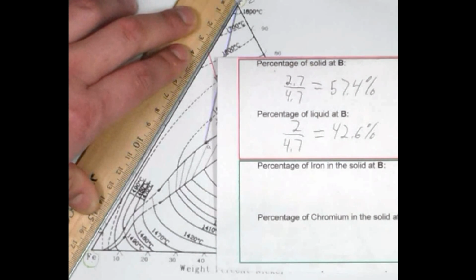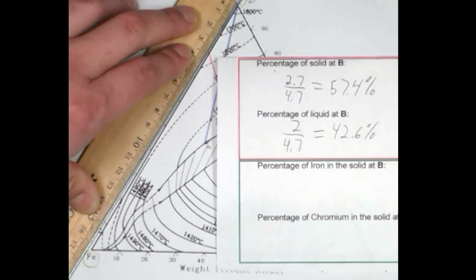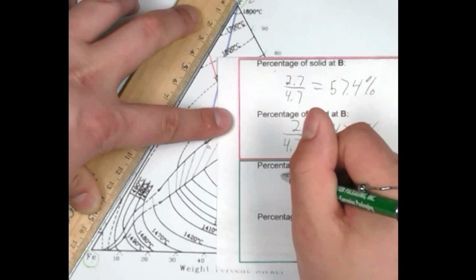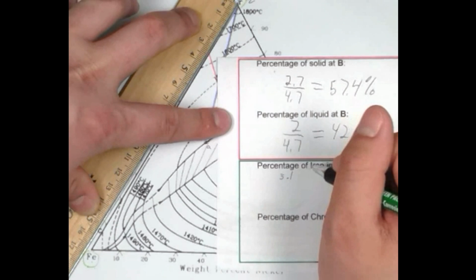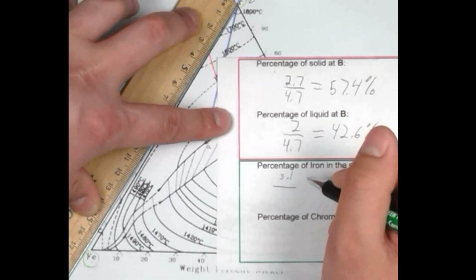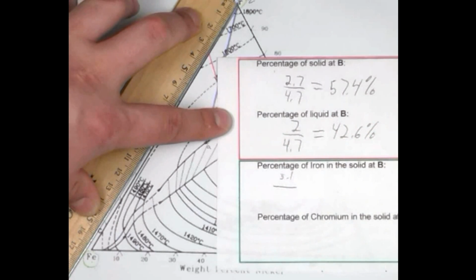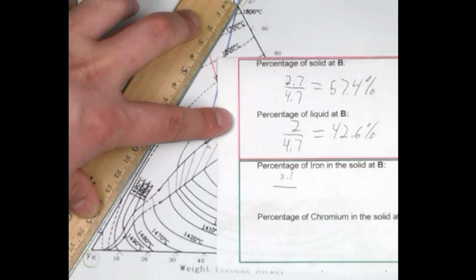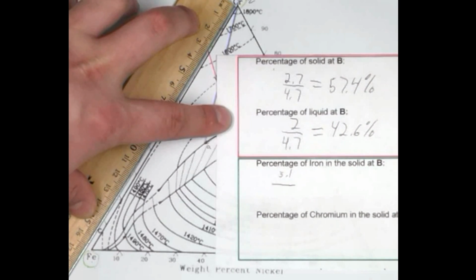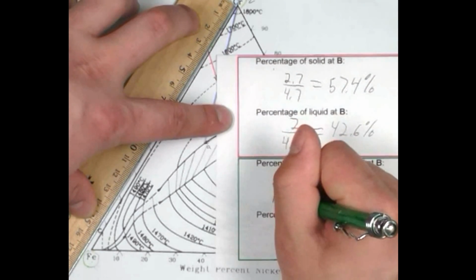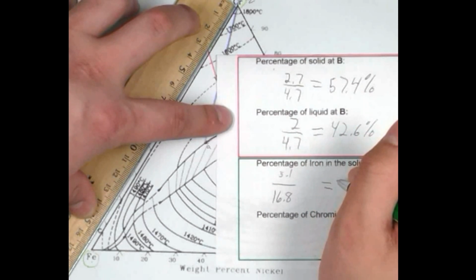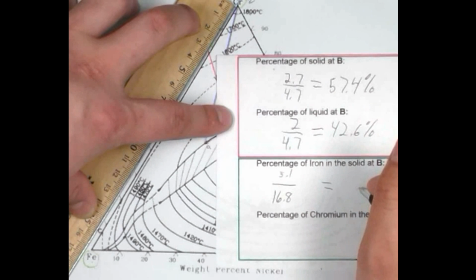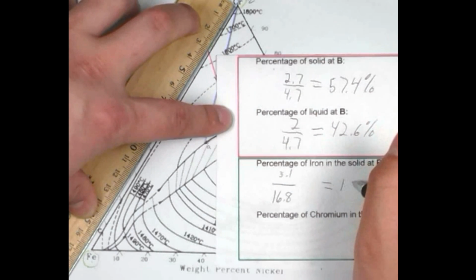Our distance from C to chromium is 3.1 centimeters. And our total distance is 16.8 centimeters. This is going to give us 18.5% iron in the solid.